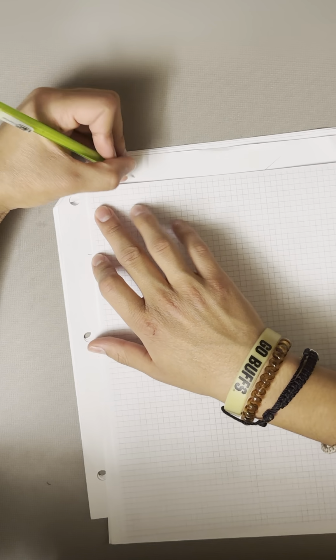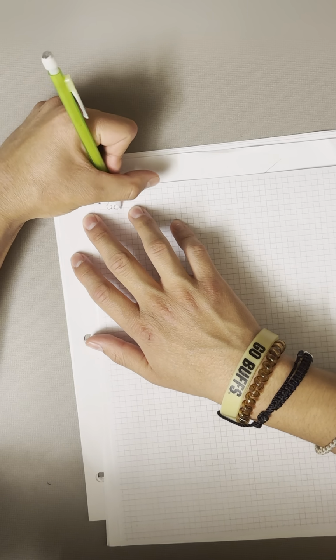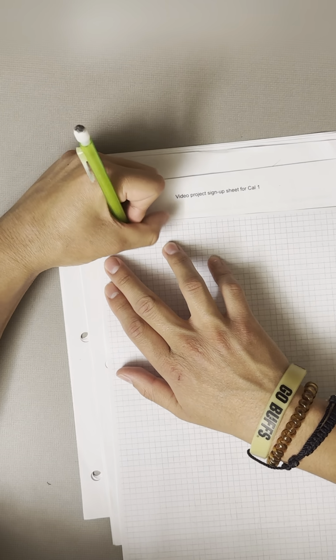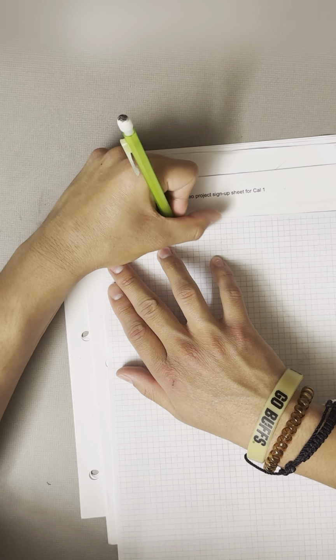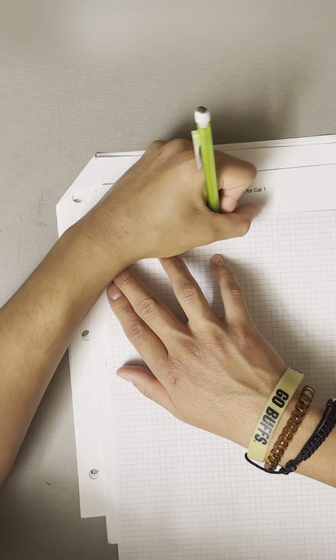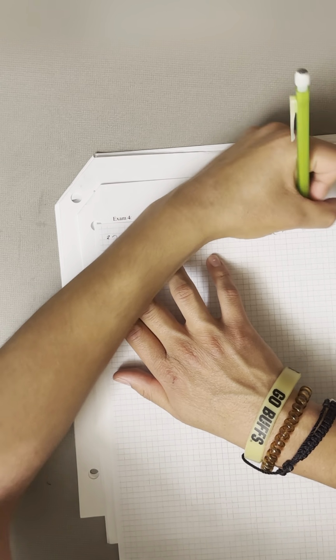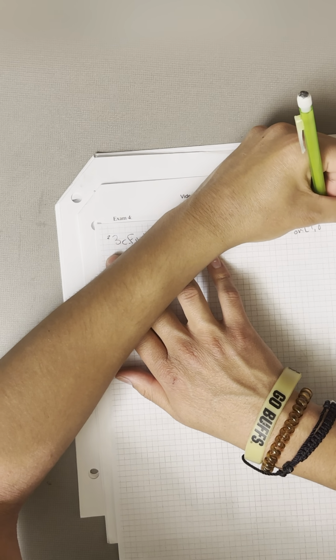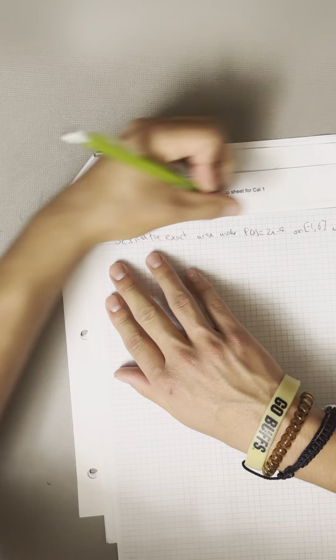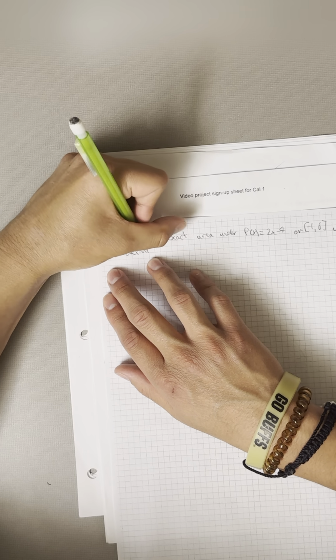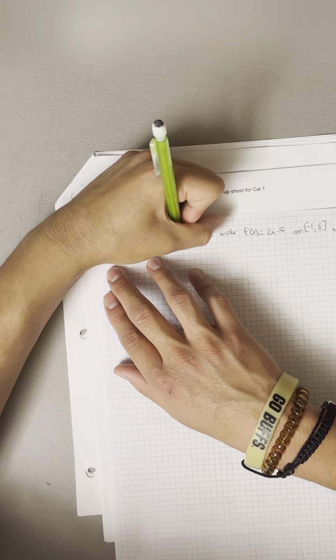We're going to keep it going. We have one more method that we're going to go over, and that is the definition of the integral. So, 3c, whoops. 3c, find the exact area under f of x equals 2x minus 4 on -1 to 6 using the definition of the integral.